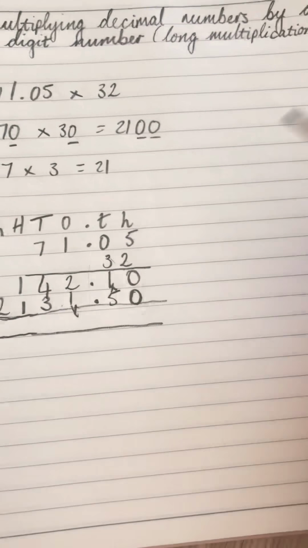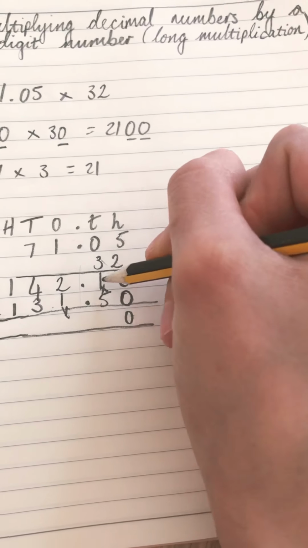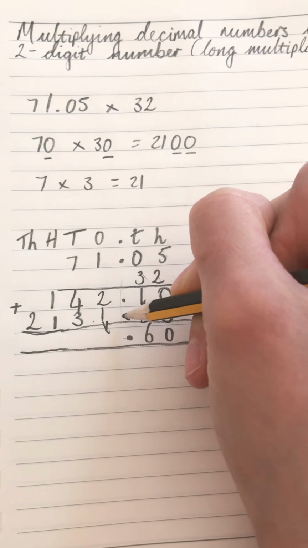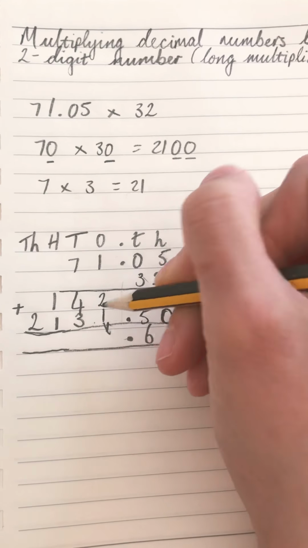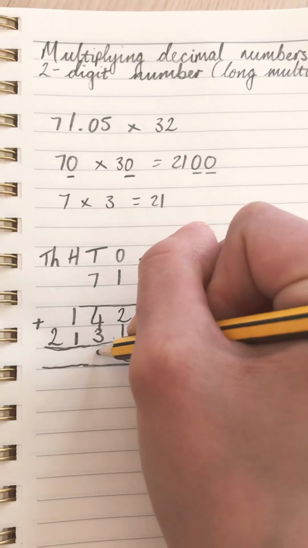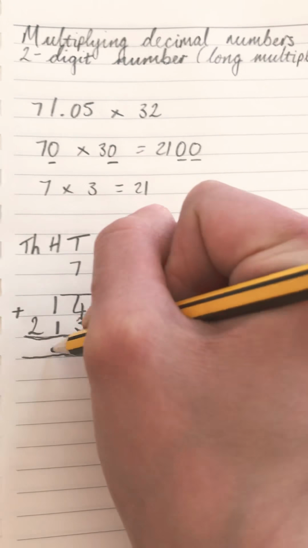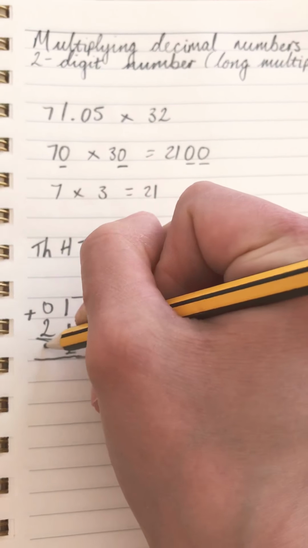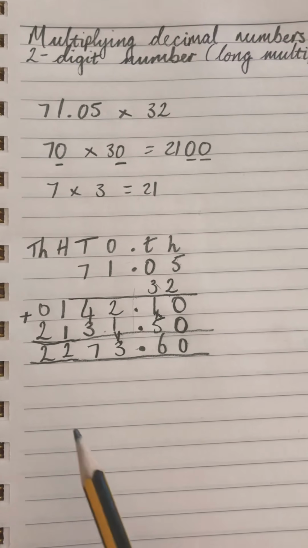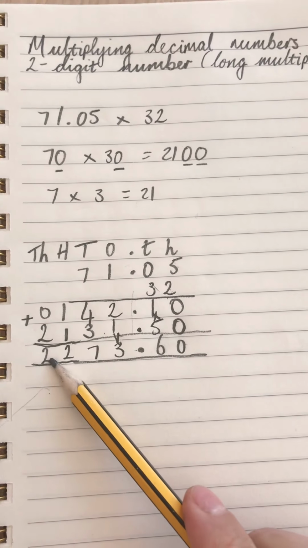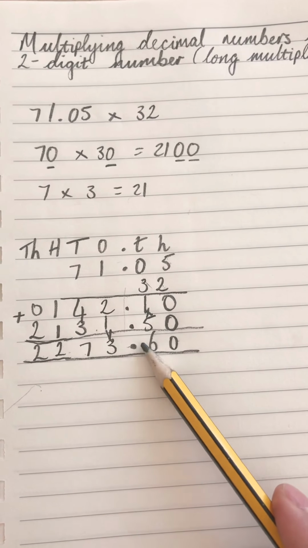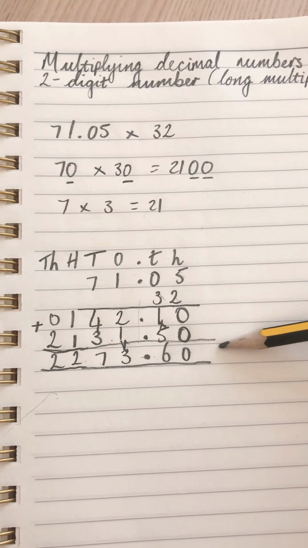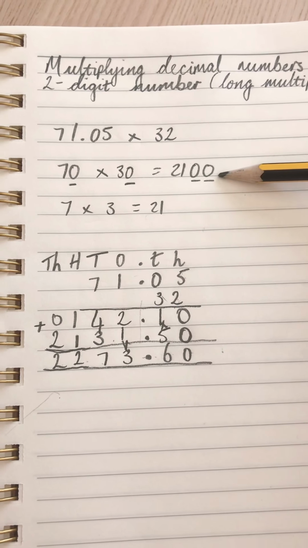Okay, so 0 add 0, 0, 1 add 5 is 6. Notice how we're keeping all the decimal points lined up here. 2 add 1 is 3, 4 add 3 is 7, 1 add 1 is 2, 2 add, well, there's a 0 there, no thousands, so 2 add 0 is 2. Our final answer is 2,273.60. And we know this must be correct because it's close to our estimate.